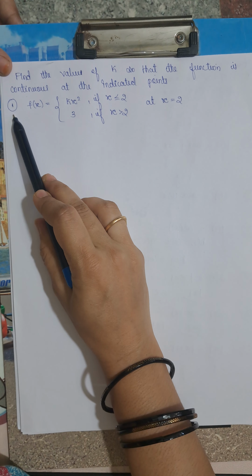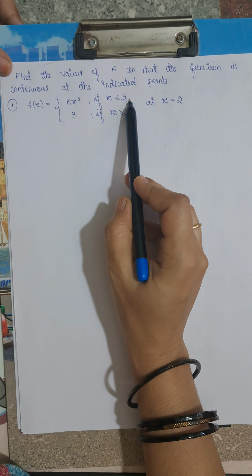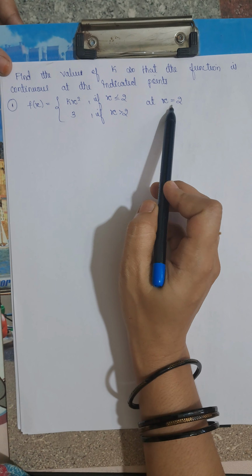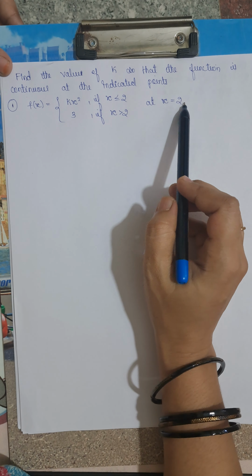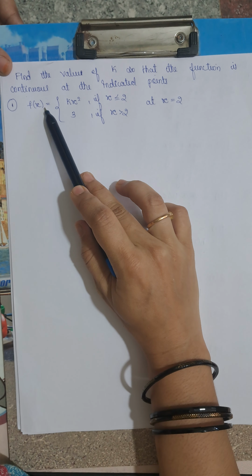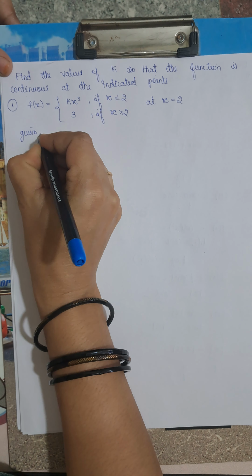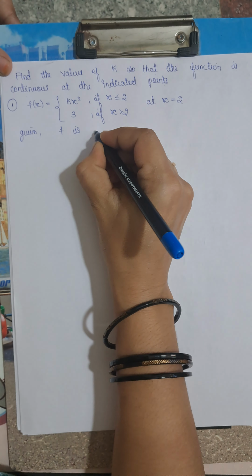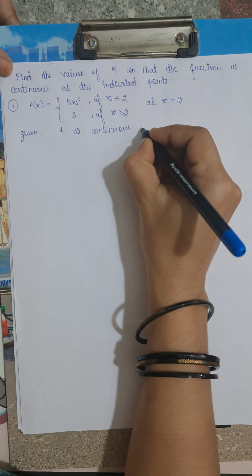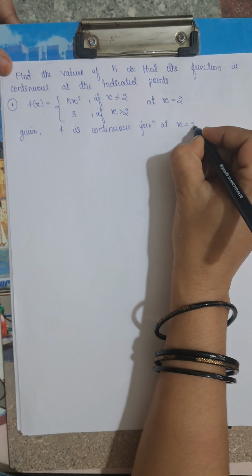So let us consider an example. F of x is equal to kx square if x is less than or equal to 2, 3 if x is greater than 2, at x is equal to 2. So they have given at the point x is equal to 2, the given function is continuous. So let us write down that given f is continuous function at x is equal to 2.